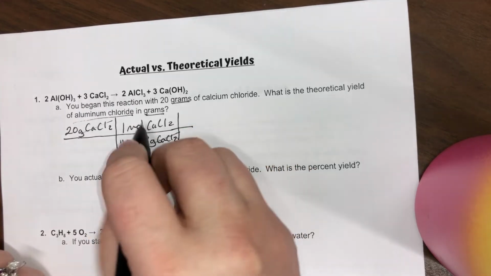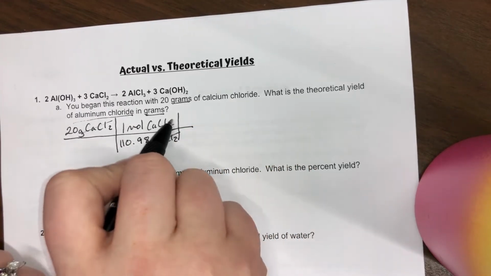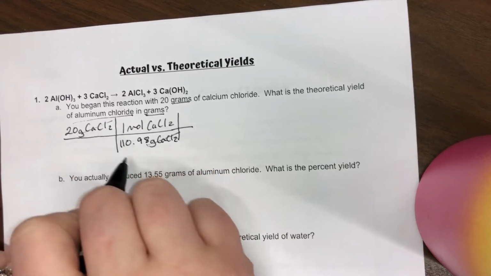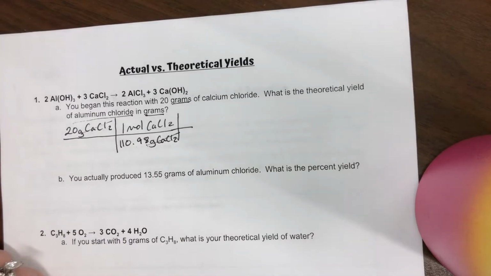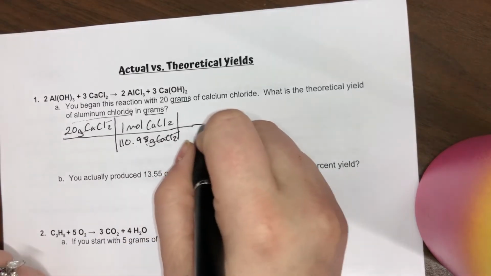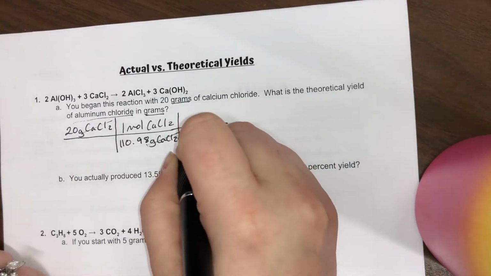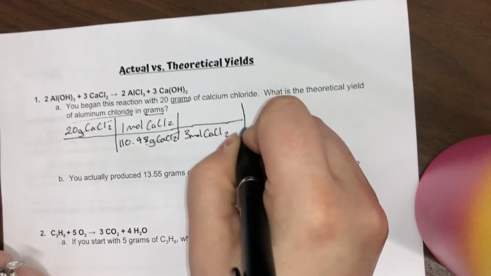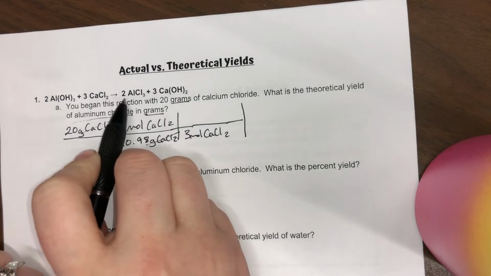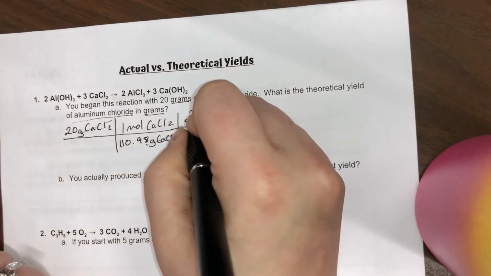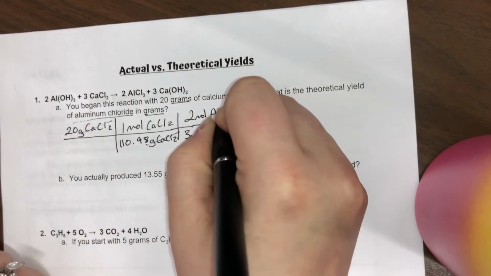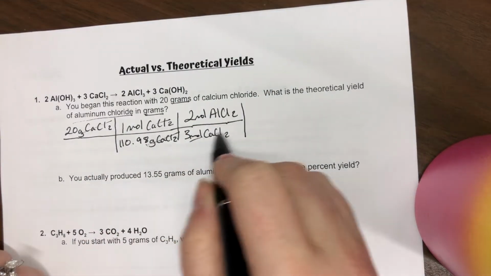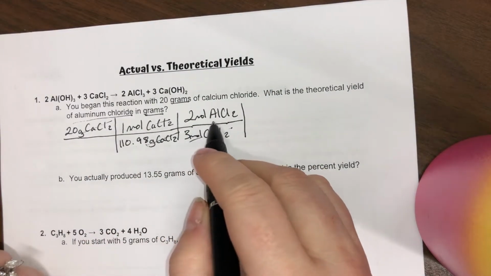So we're going to write that in. Calcium chloride has to go on the bottom because this is how our dimensional analysis works. We've been doing this all year. So you're going to have 3 moles of calcium chloride on bottom to 2 moles of aluminum chloride on top. Now the moles of calcium chloride have canceled, and we're in moles of aluminum chloride, which is great.